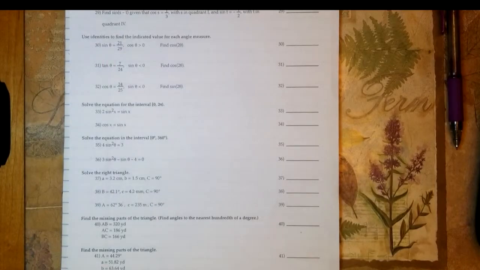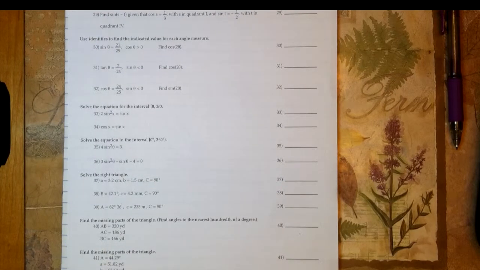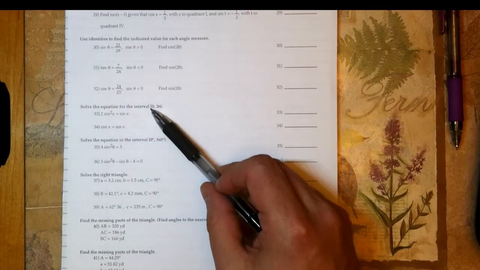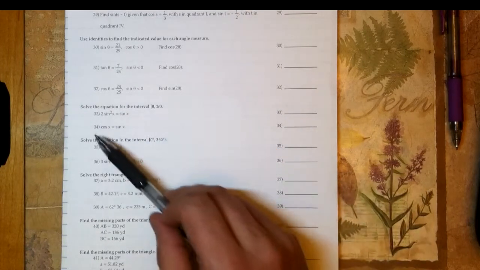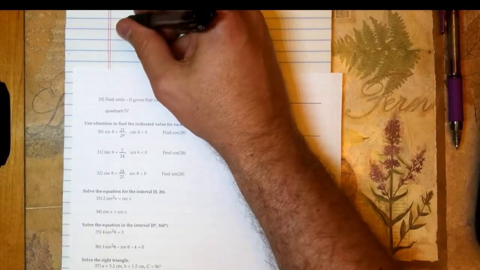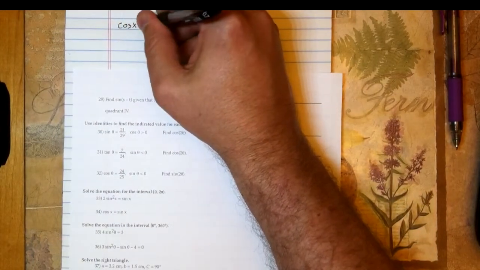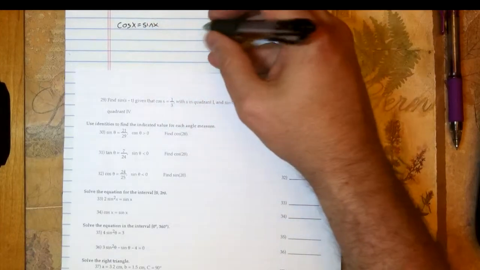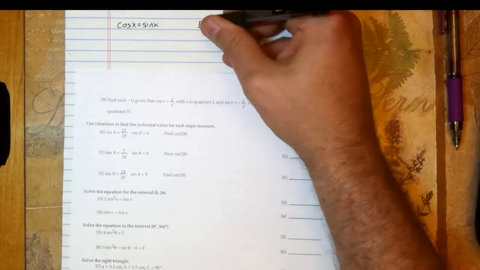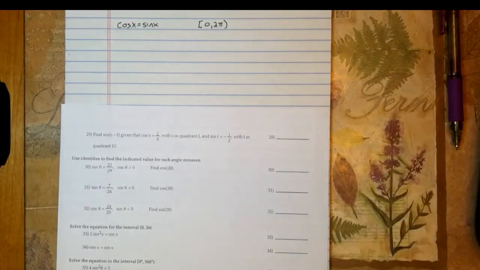This is the Honors Pre-Calculus Final Exam 2013, question number 34. So we're still solving an equation on the interval 0 to 2 pi, and my equation is cosine x equals sine x. The interval is from 0 to 2 pi, and we're including the 0 but not the 2 pi. That's what the square bracket and the round bracket mean.